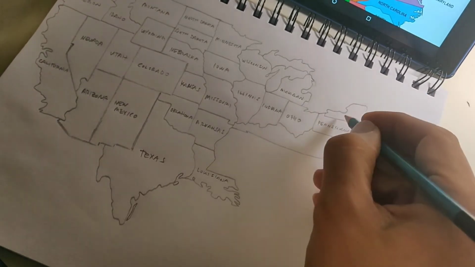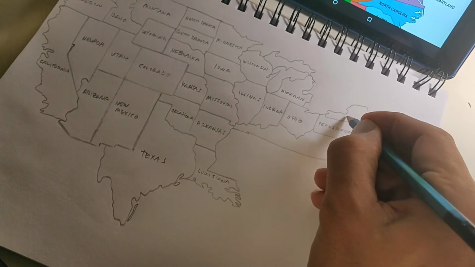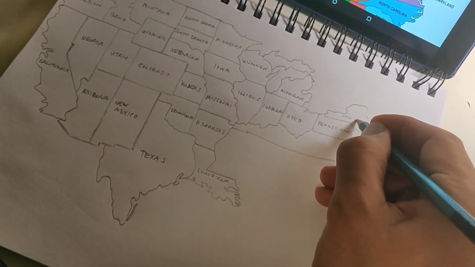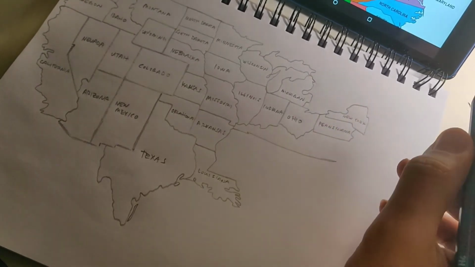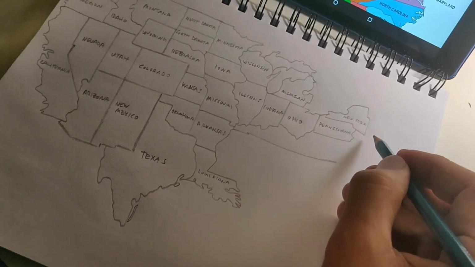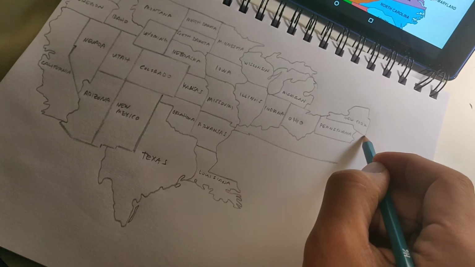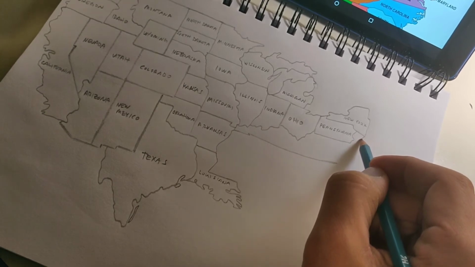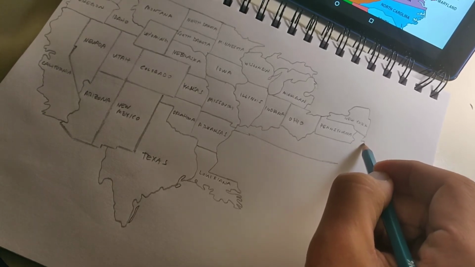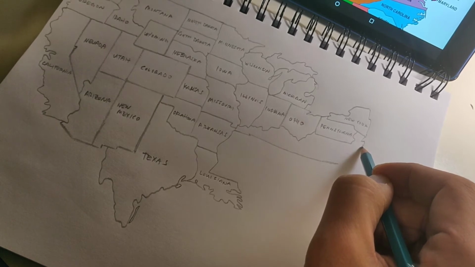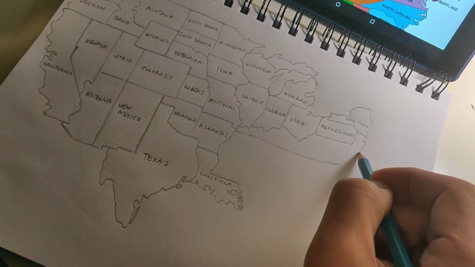So that's New York. I'm labeling it now too because there's a lot of little states here. This seems to be New Jersey, I think. Wiggly wiggly.